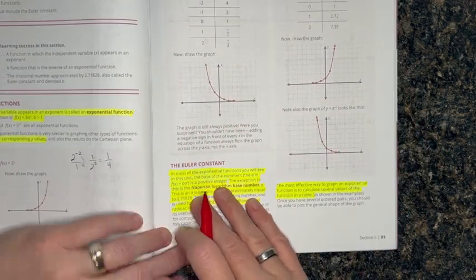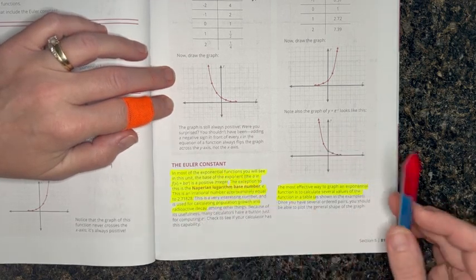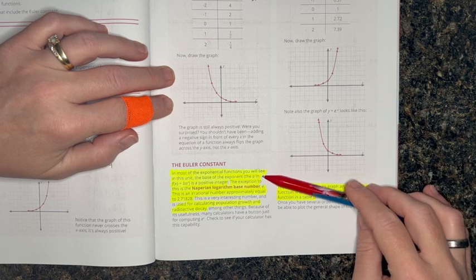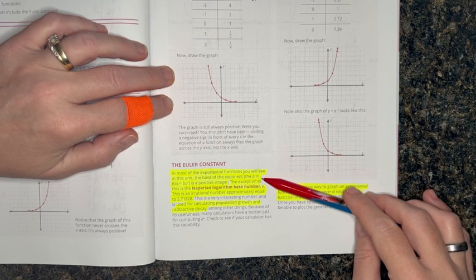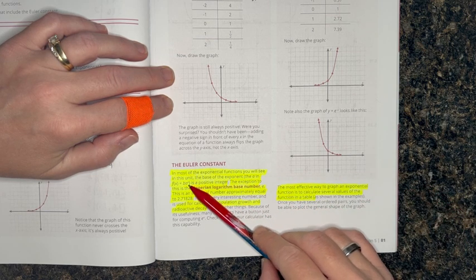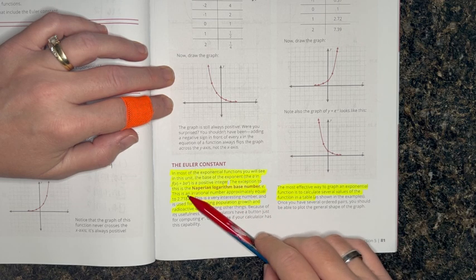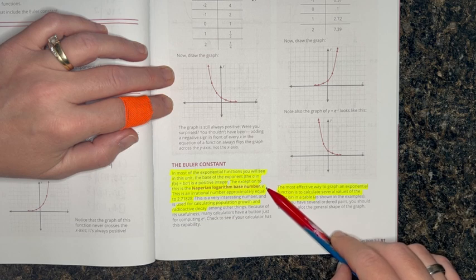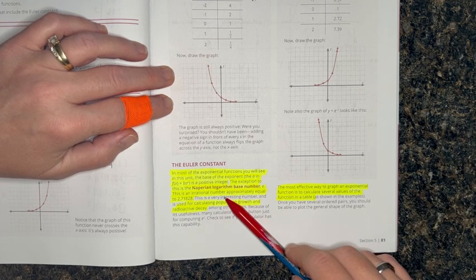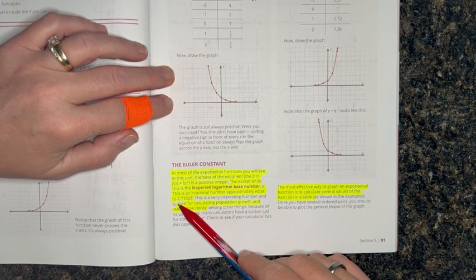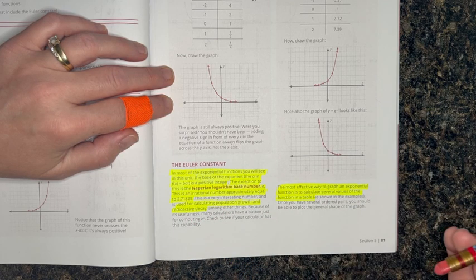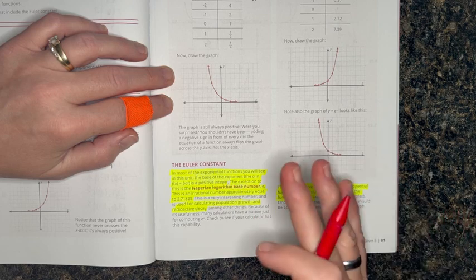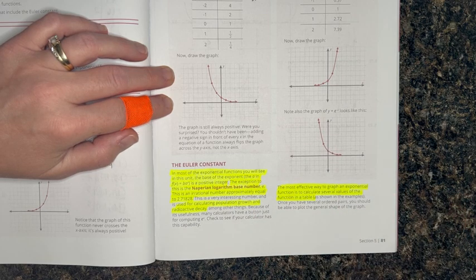All right. The Euler constant. In most of the exponential functions you'll see in this unit, the base of the exponent, the a in the exponential function, is a positive integer. The exception to this is the Neperian logarithm base number e. This is an irrational number which approximately equals 2.71828. It goes on and on and on. It's used for calculating growth and radioactive decay, all right, among other things.